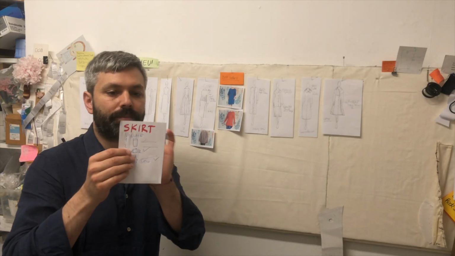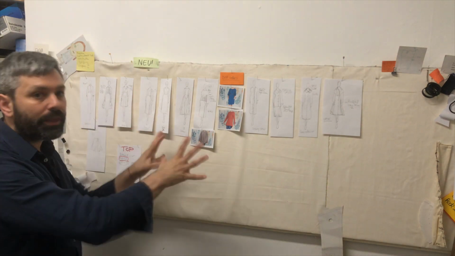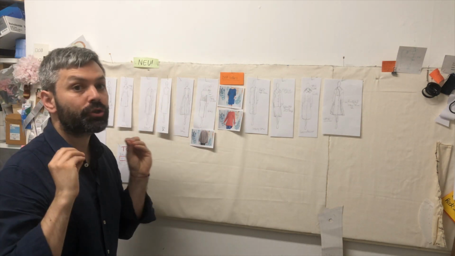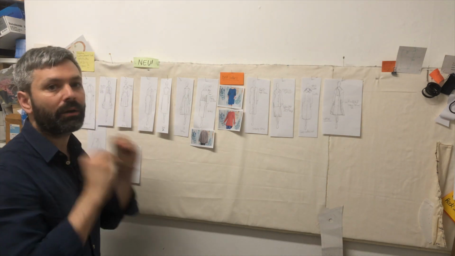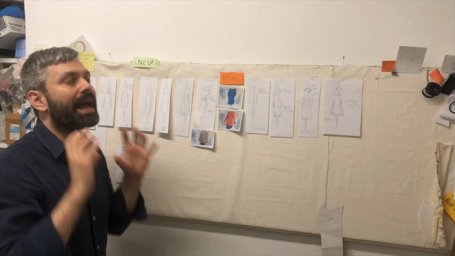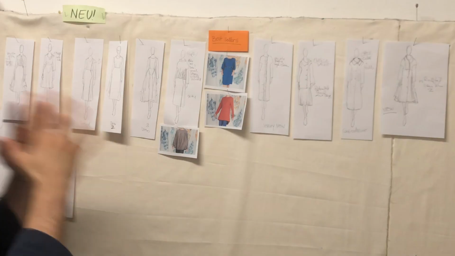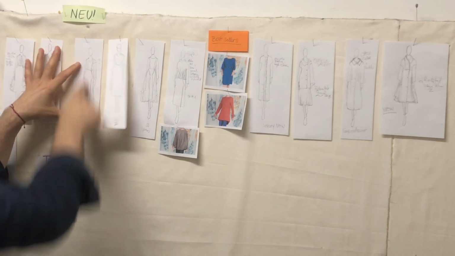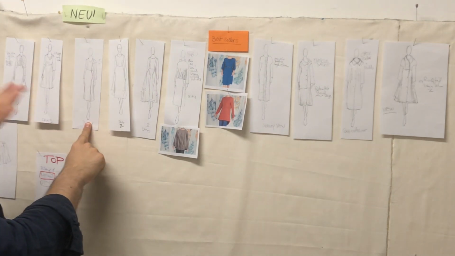So according to the product groups, I've designed all the outfits for the collection, and now I pinned them. What is super, super, super important: always do it in outfits. Never do single garments by themselves. It's a nightmare in the sales. So always check if it is a whole outfit. Is it a dress, for example? A dress is an outfit.